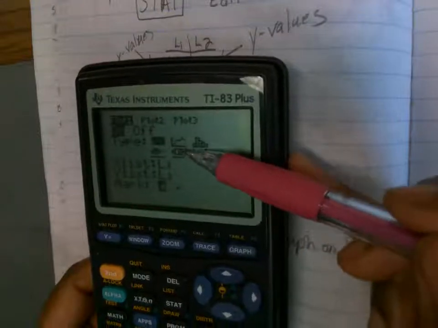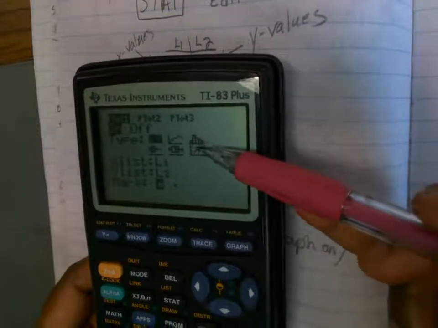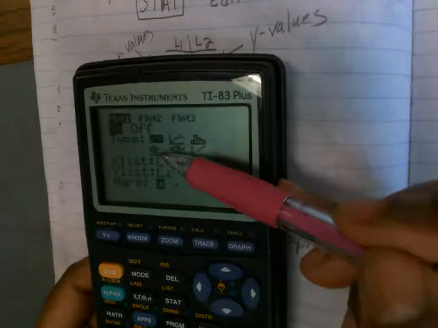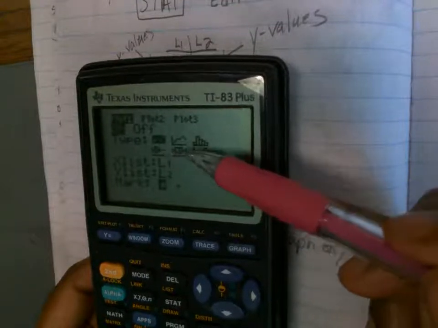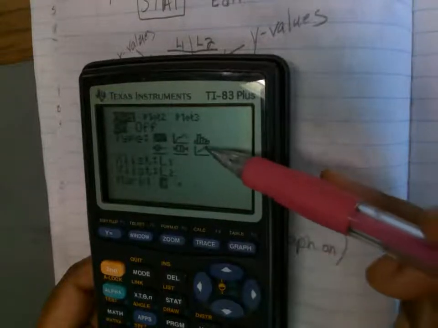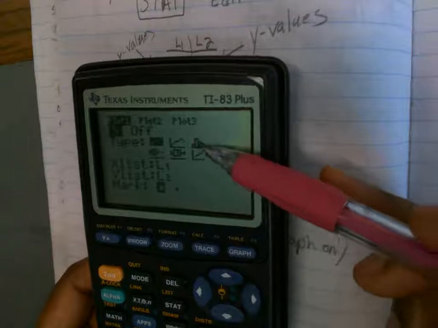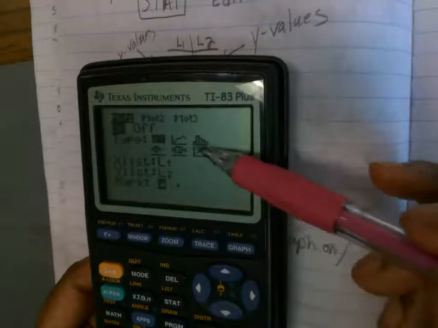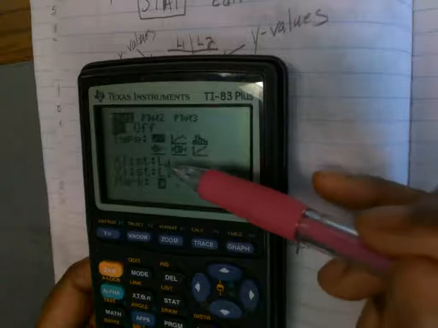This type is a line graph. This is a histogram. This is a box and whisker, and these little dots right here are outliers. This is a box and whisker if you don't have any outliers. And I forgot the last, I think this is a discontinued graph. You will not use this graph for this course, so don't worry about the name of this one.